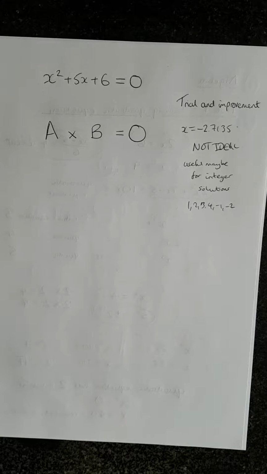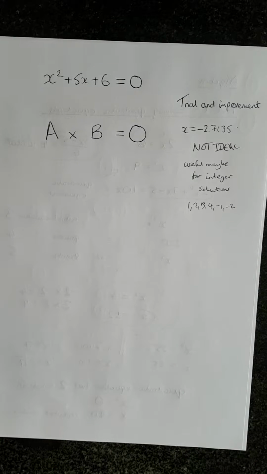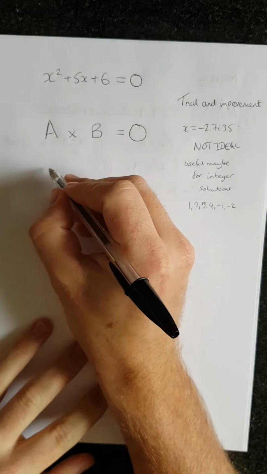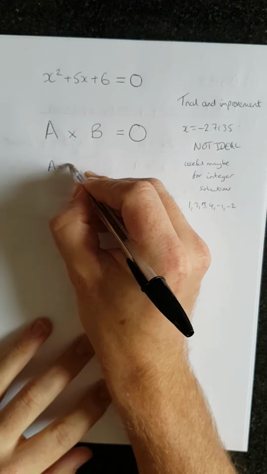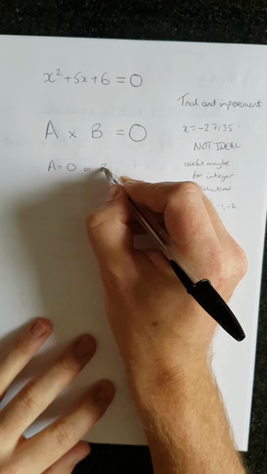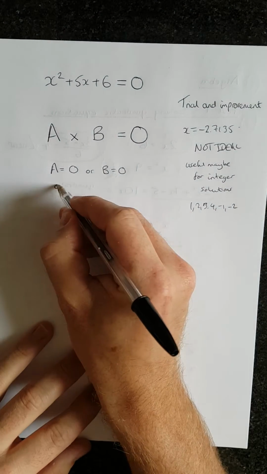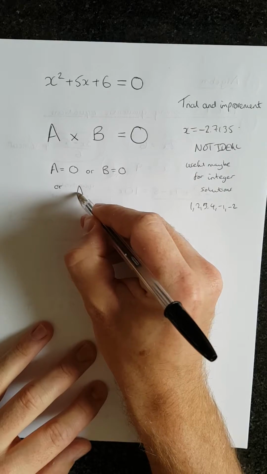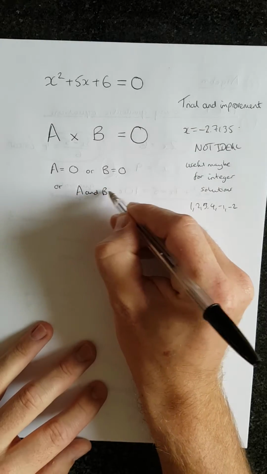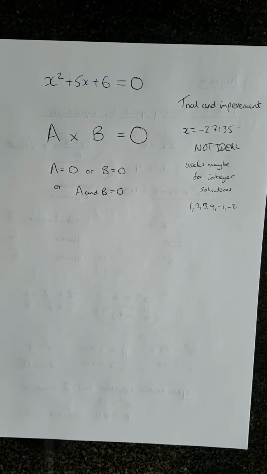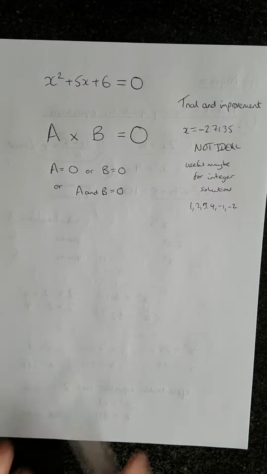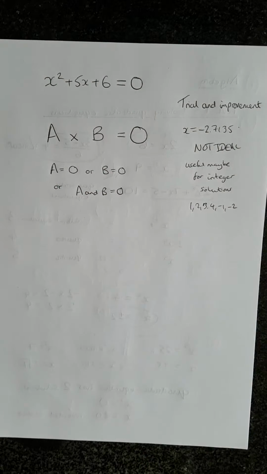Well, you can probably tell me that one of them should be 0. So either A is 0 or B is 0. And you might say, or A and B are both 0. Now all of this together is wrong.